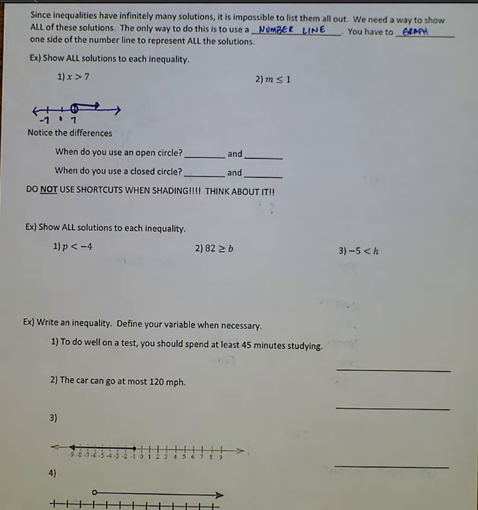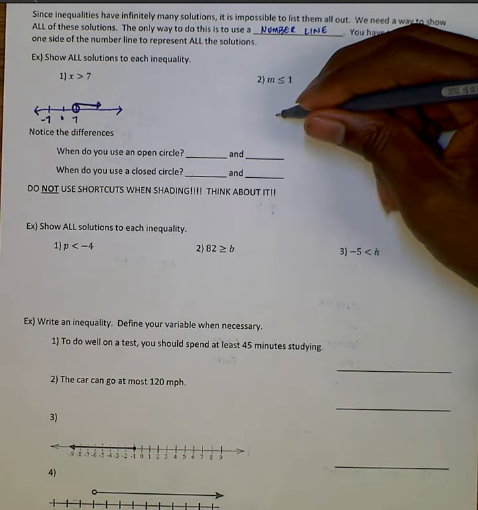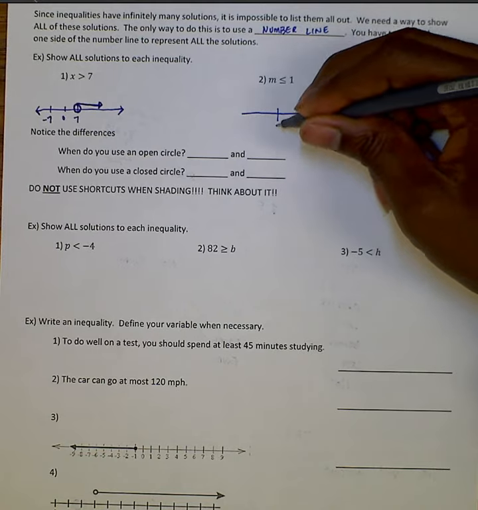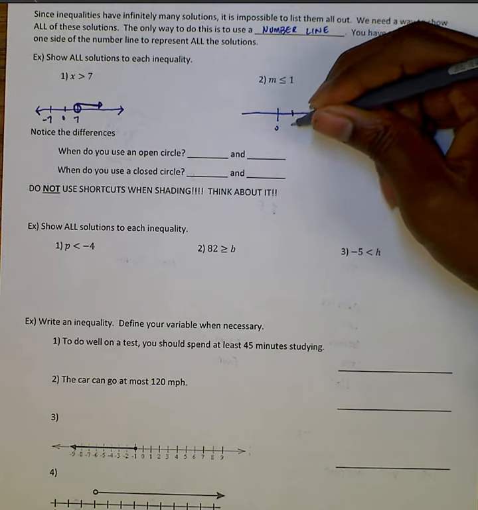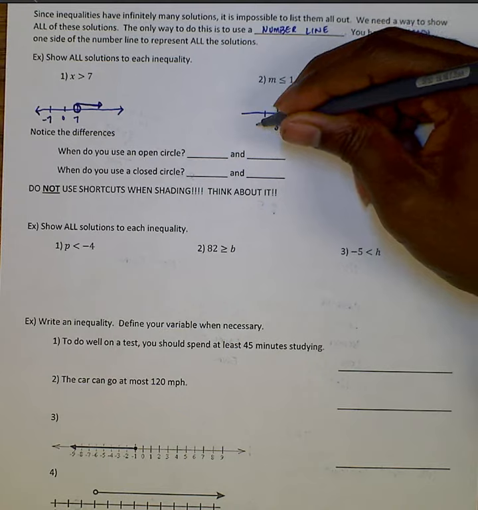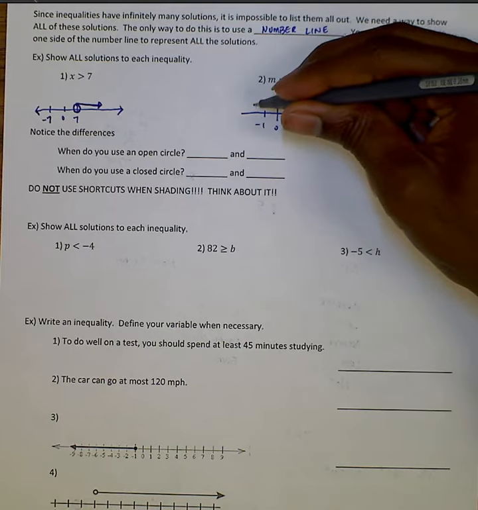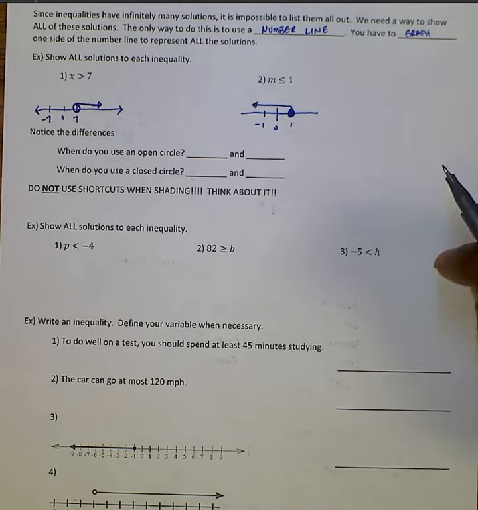Number 2, m is less than or equal to 1. So I'll make my number line with 0, I'll put 1 here, and I'll put negative 1 here. 1 is the number. We're going to have a closed circle at 1, and we're going to go in the direction of numbers that are less than 1. Notice the differences.